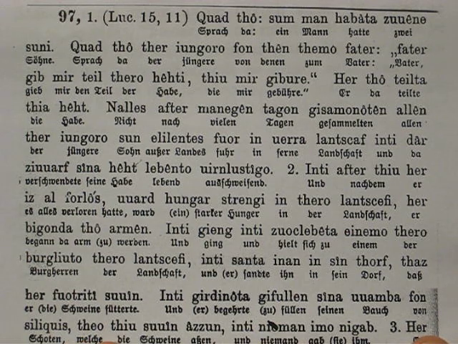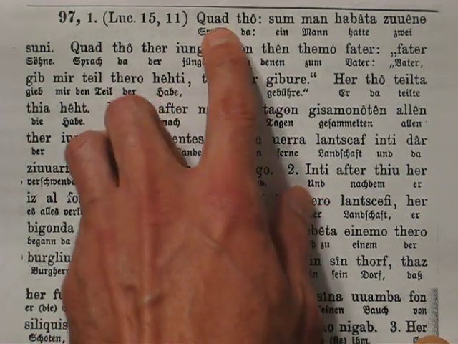Just read Old High German and Modern German together, and even if you can't understand the Modern German, in this way you will be able to hear how much the language has or has not changed over the course of 1,000 years. So let me do some of that.